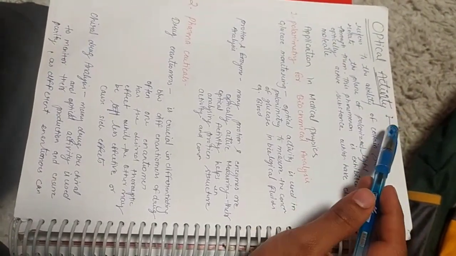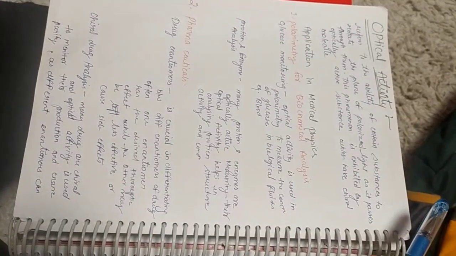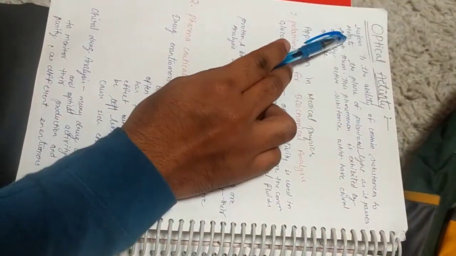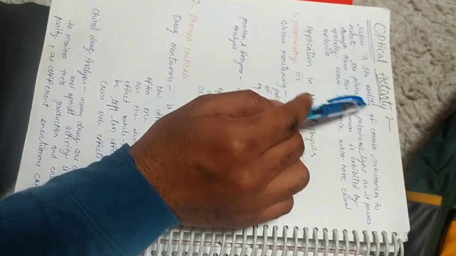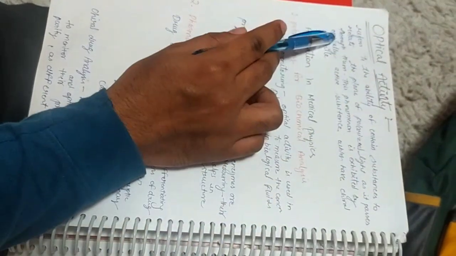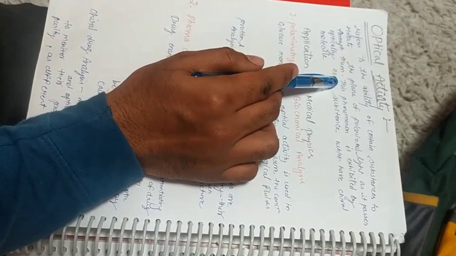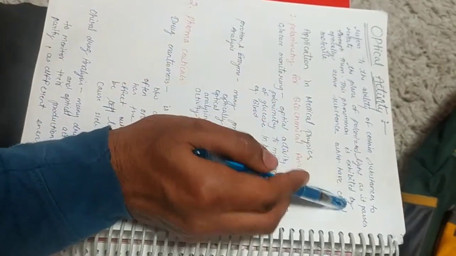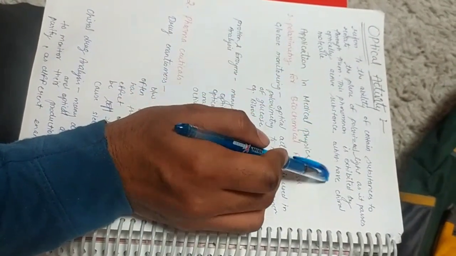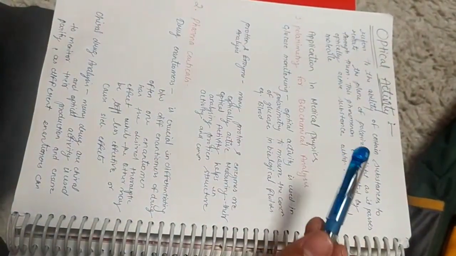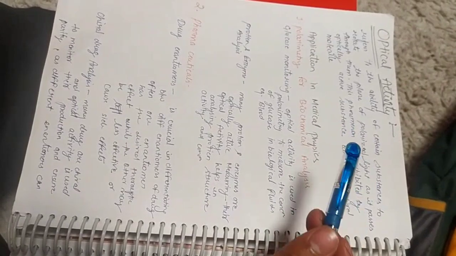Optical activity. What is optical activity? Optical activity refers to the ability of certain substances to rotate the plane polarized light as it passes through them. This phenomenon is exhibited by optically active substances which have a chiral molecule. What is a chiral molecule? It is a molecule which has different functional groups attached to it.